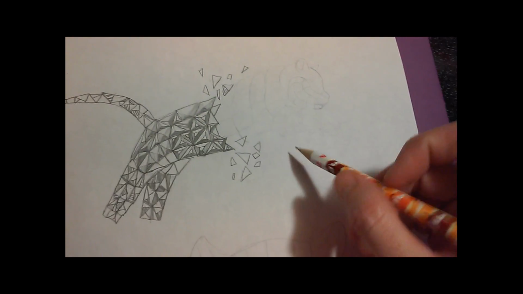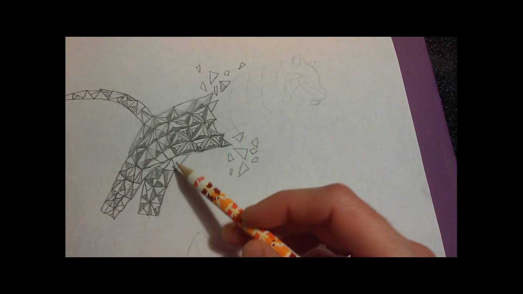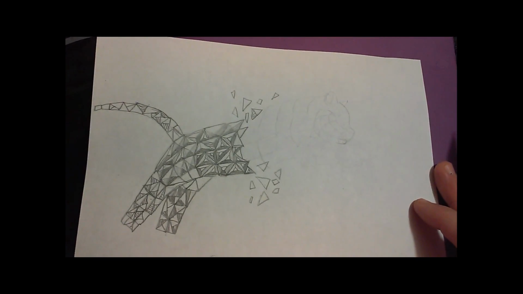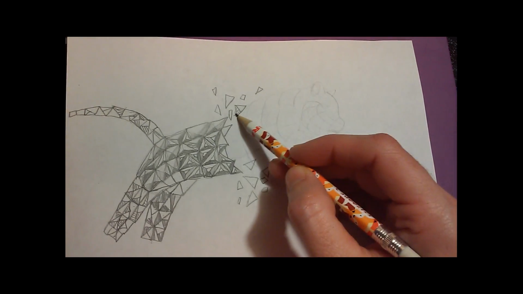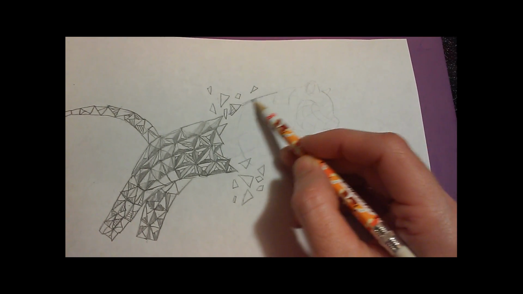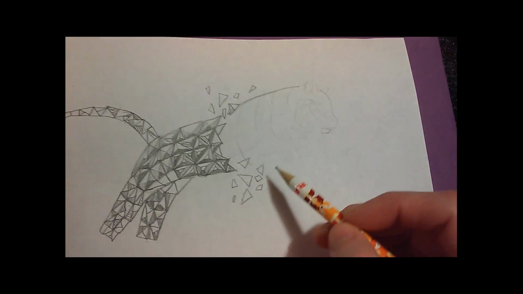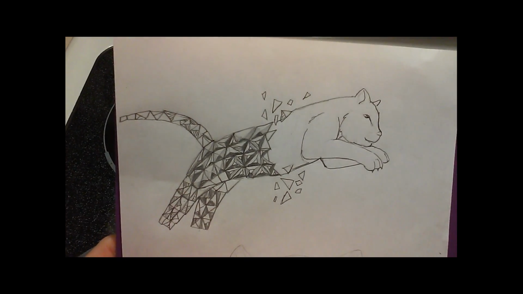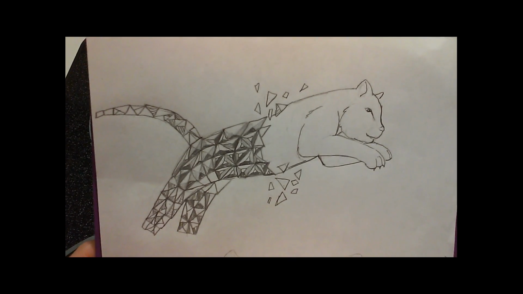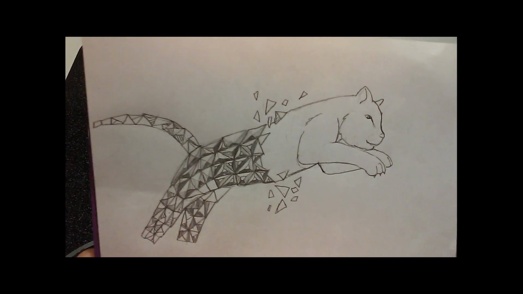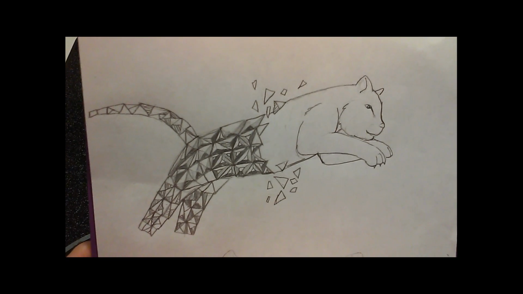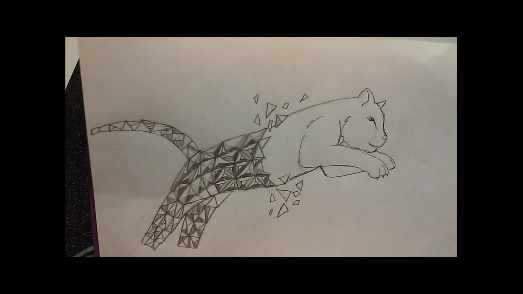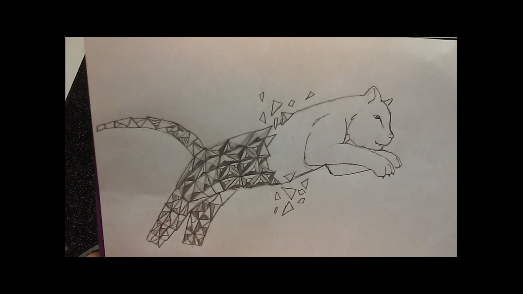Okay, now if you don't want to do any shading on any of these and you just want to leave them blank, you can do that too. That's up to you. Now the rest of your animal, we're going to draw it however it's supposed to be. So I'll go ahead and finish my cat real quick. Okay, so there is the rest of my cat. I went ahead and drew him in, erased all the contour lines inside. And you can decorate him, decorate your animal if he has feathers or if he has fur, whatever you want to do. You can color him in if you want to.